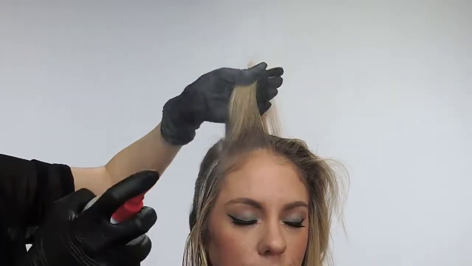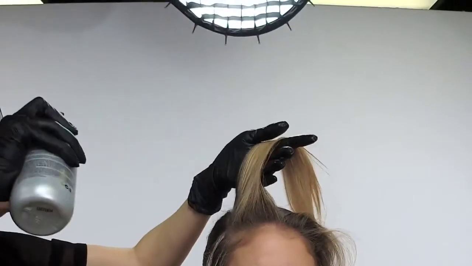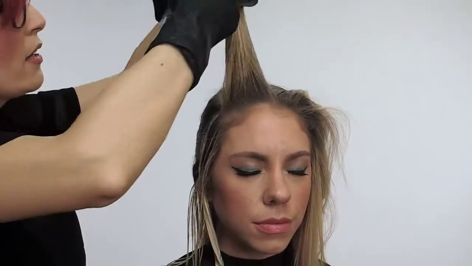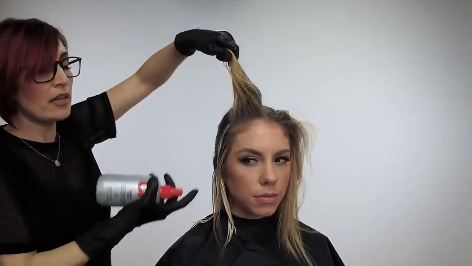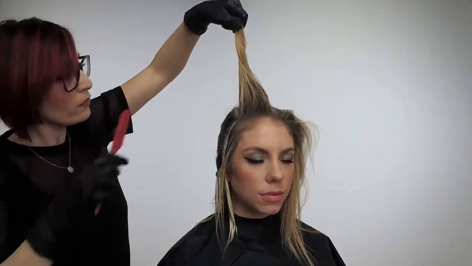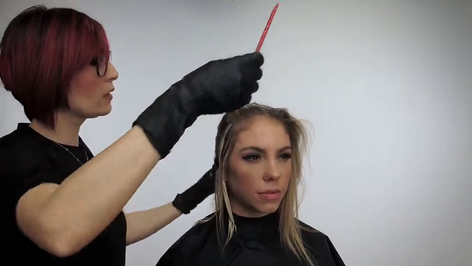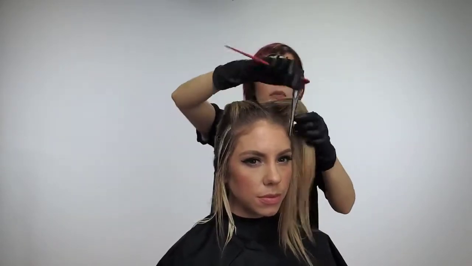And again, this is the most porous part of the hair, so I'm going to spray it with Cheek Keratin Mist to balance out the porosity of the hair. Notice I don't have any foils down here. Everything is laying down nice and neat. And then over here, keep it divided.